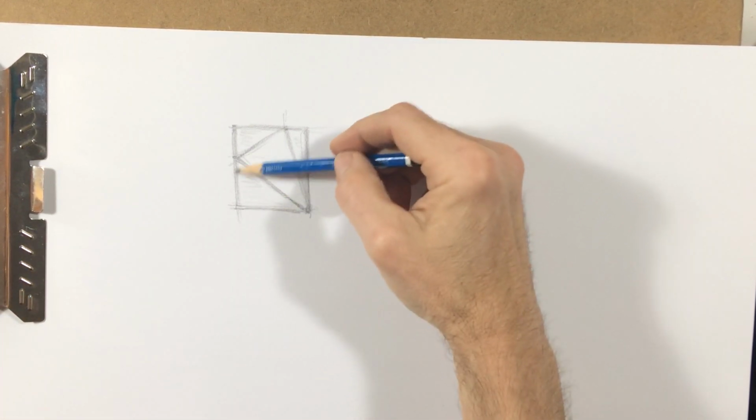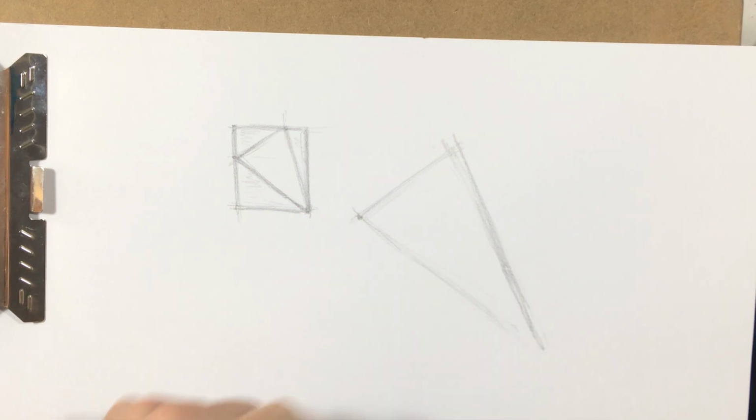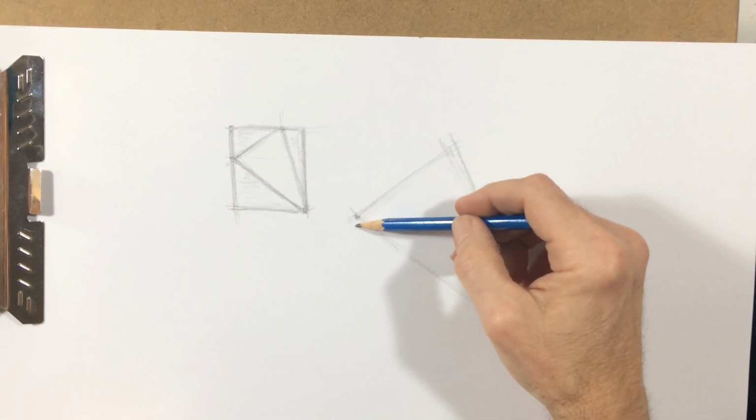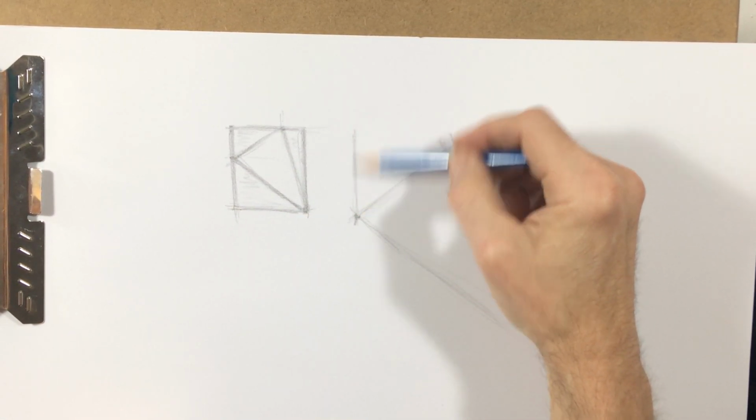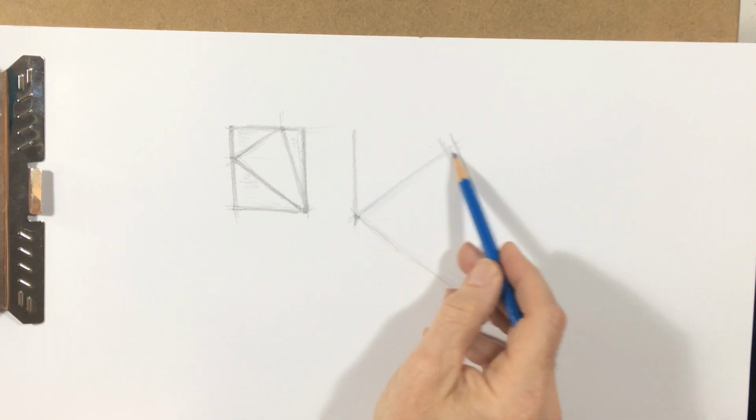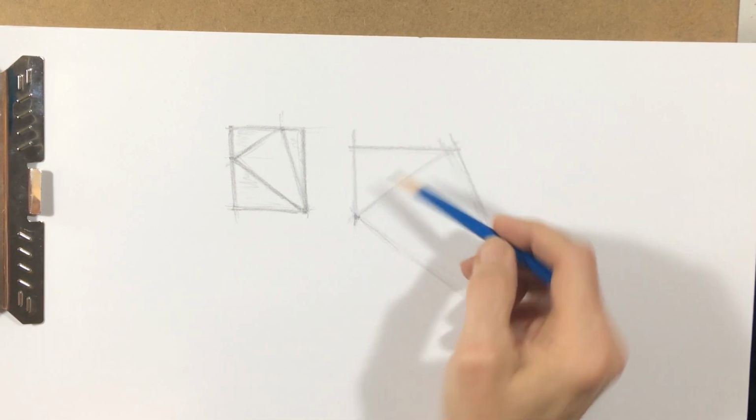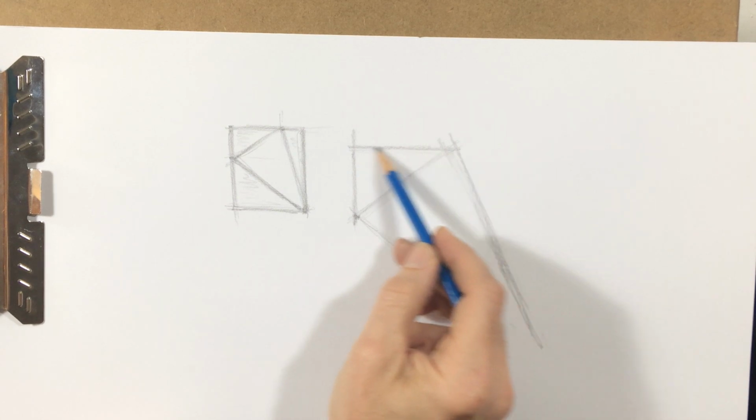And one of the ways I'm going to make sure that I'm trying to get these angles right is then by imagining this triangle.